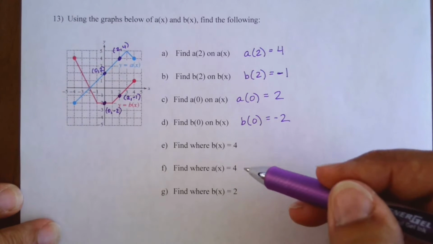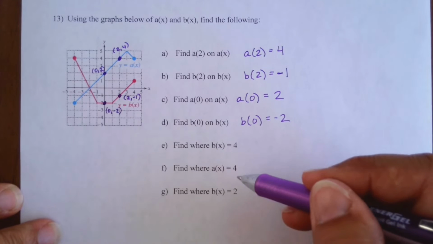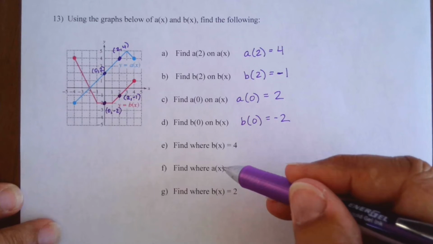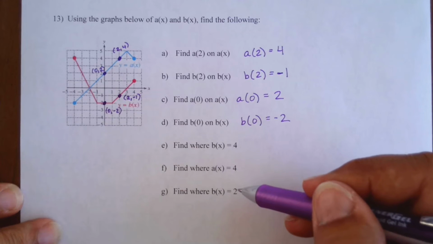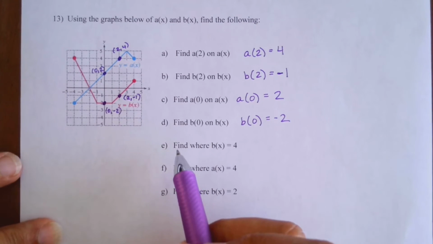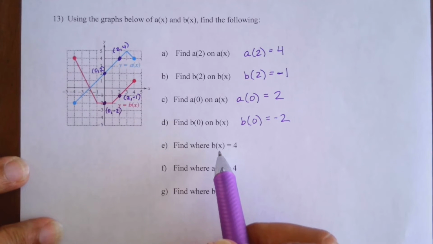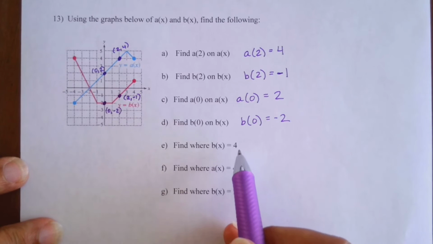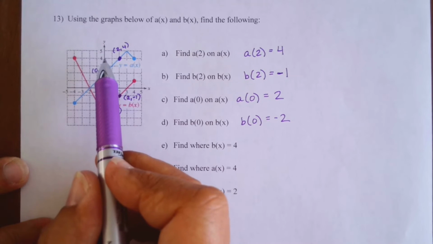All right, the last 3, just like we did up above, now they're giving you the y values. They want you to find the x values. Okay? And again, these may or may not have more than one answer. All right, so go to function B of x, which is the red graph, and find the y value of 4. Okay, so on the red graph, y is 4 right here. There's y equals 4.